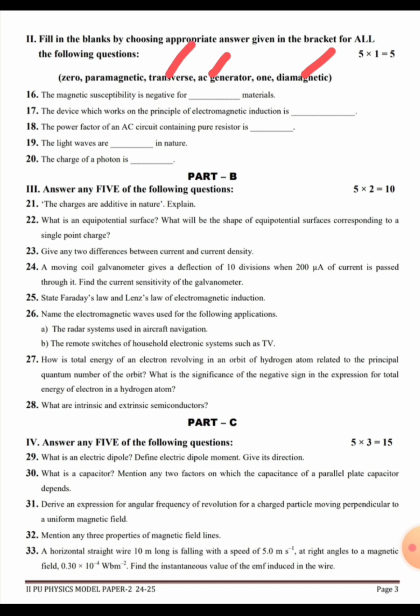The charge of photon is, so photon is a neutral particle. There is no charge, so it is 0. So if you take 0 for question 20, then the power factor of the AC circuit is 1. So like this you can apply common sense.